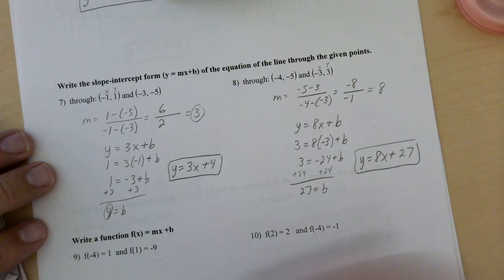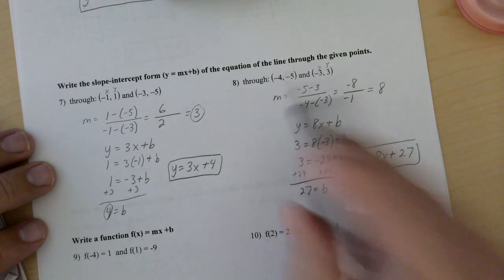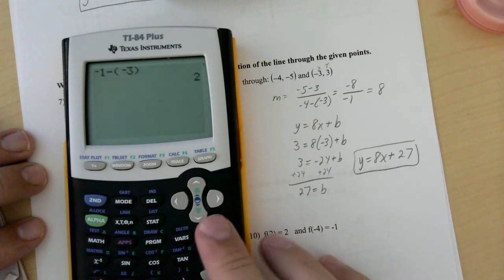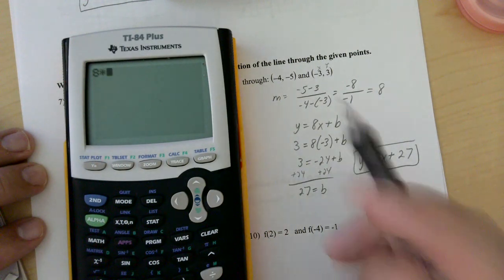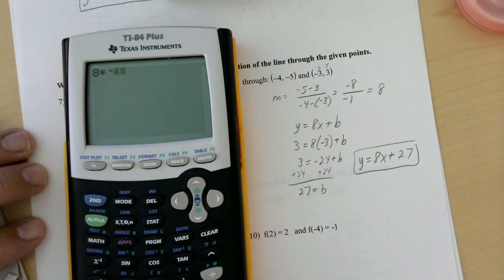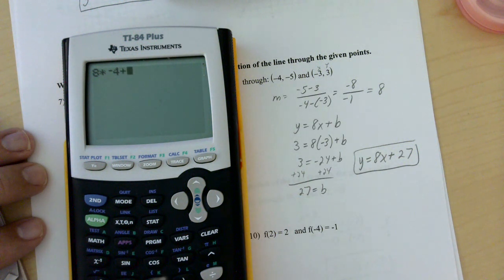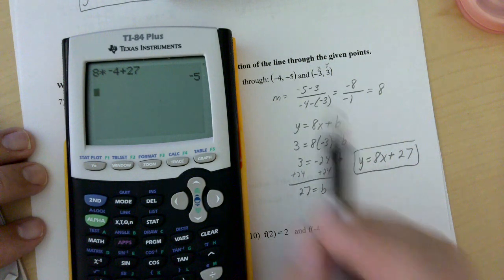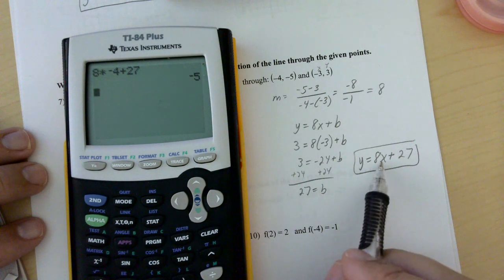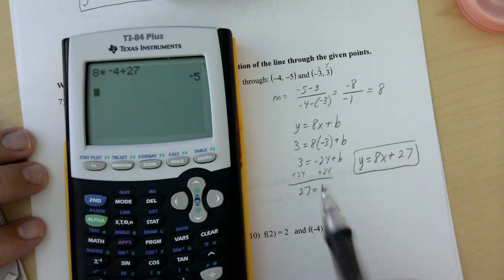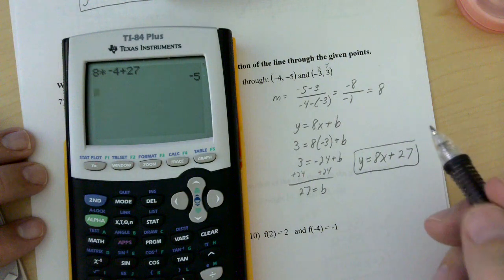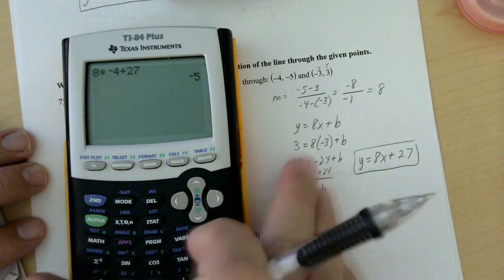Okay? And again, I would take 2 seconds to double check. I'll check this on a calculator. 8 times my input of -4. Okay, so I'm going to input a -4. Then I'm going to add 27. I hit enter. This better be -5, and it is -5. It works for both points. Same thing with -3. 8 times -3 is -24, plus 27 is a +3.